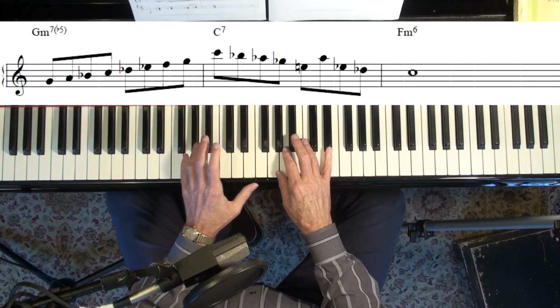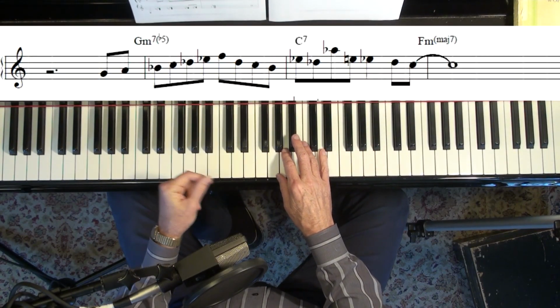Minor. Here's another one. It has 2 pickup notes, 1, 2, 3.